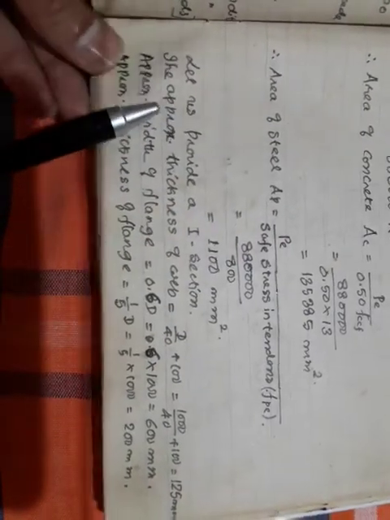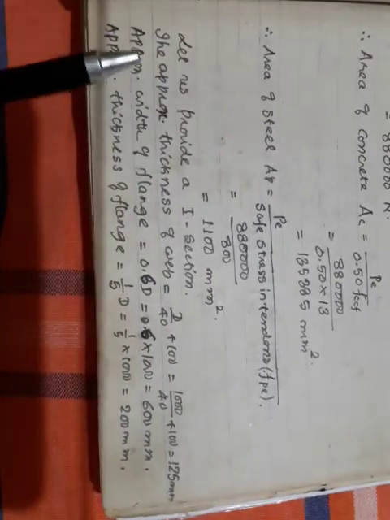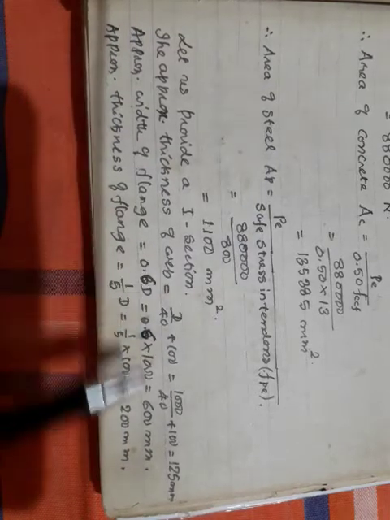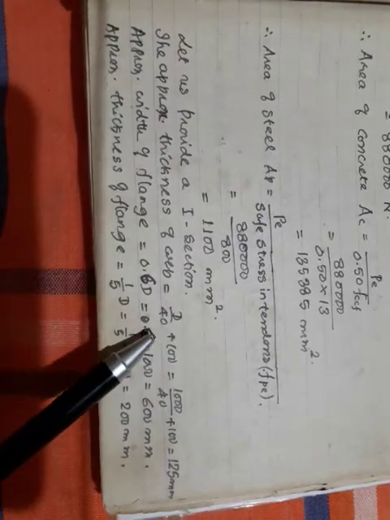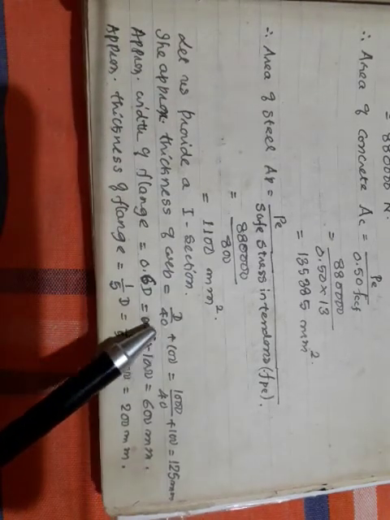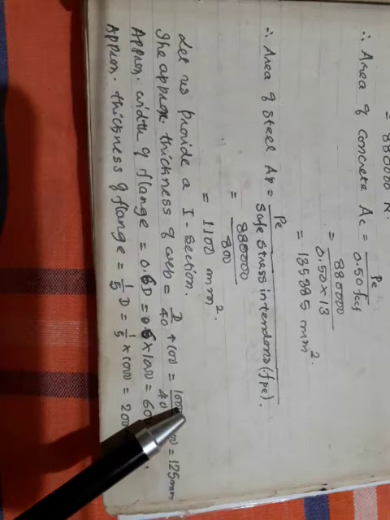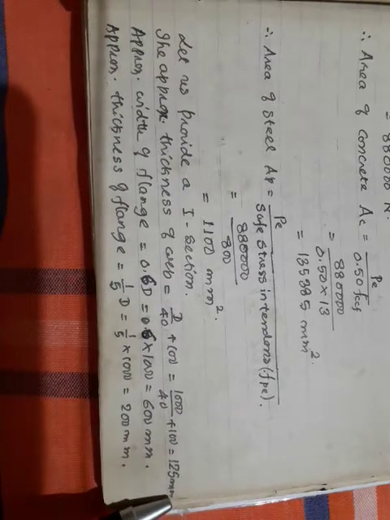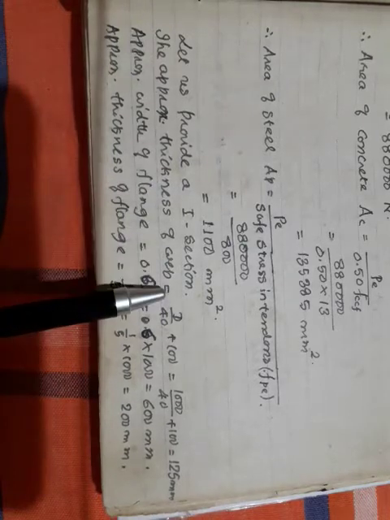When I want to provide an I section, again using thumb rules, the approximate thickness of the web can be calculated as d by 40 plus 100. This is another thumb rule we have seen. So d, 1000 divided by 40 plus 100, gives 125 mm as the thickness of the web.